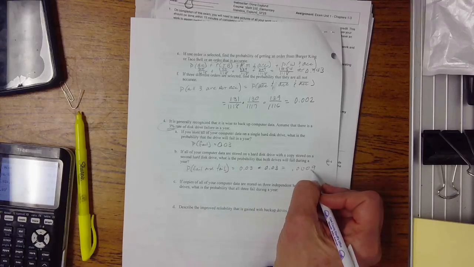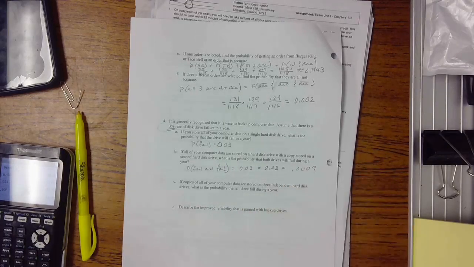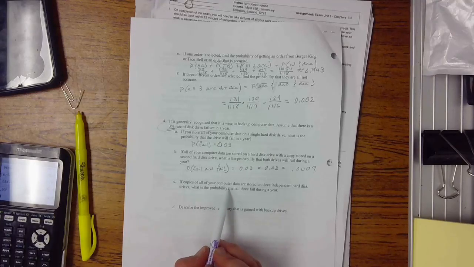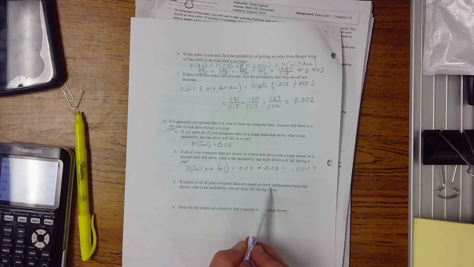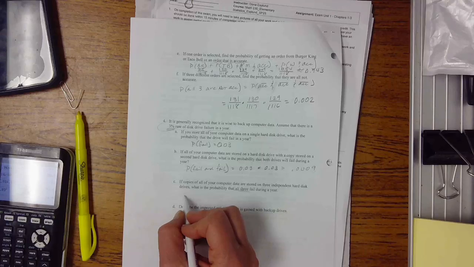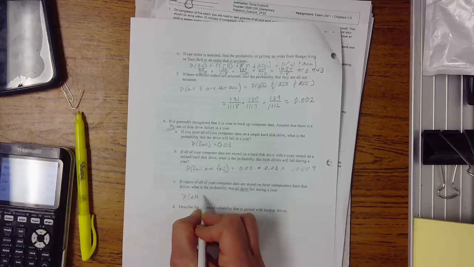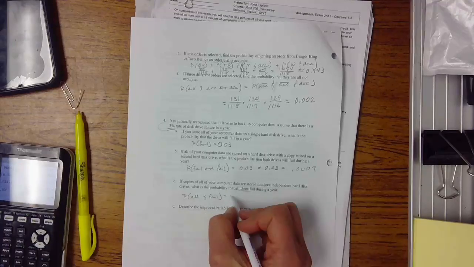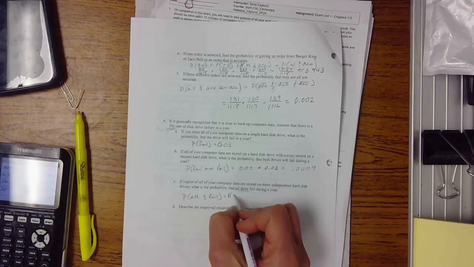The next one says if you copy all of your data and store it at 3 independent hard drives, what is the probability that all 3 fail during the year? Again, we're going to look at the probability that I have a fail and a fail and a fail.